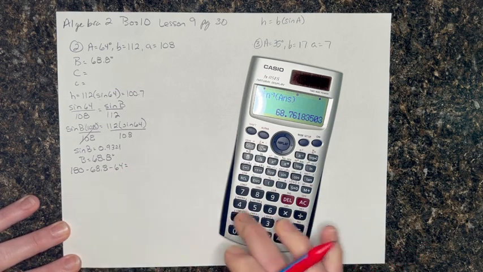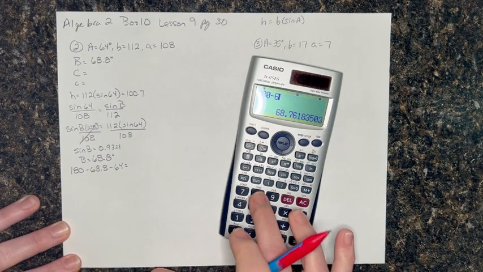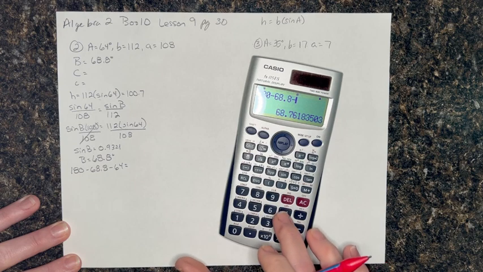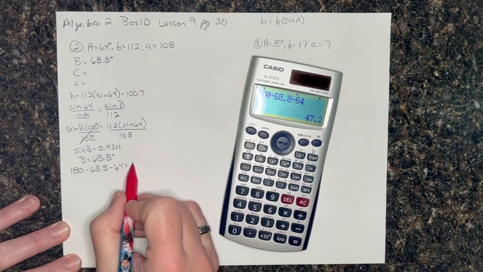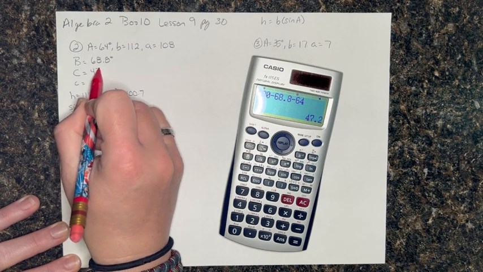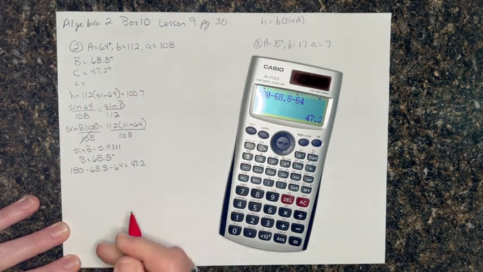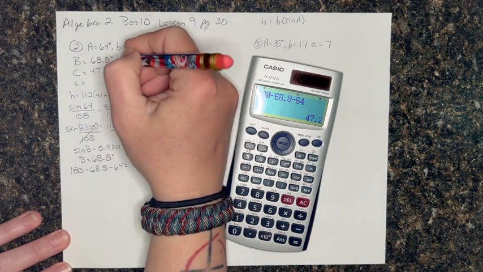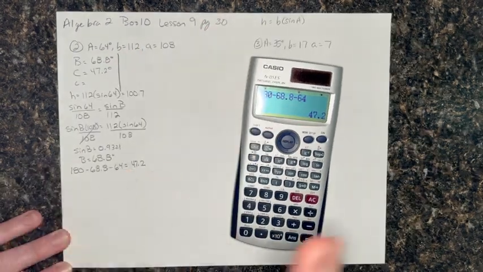Now I can find angle C because 180 minus that 68.8 minus A, which is 64, will give me C. So 180 minus 68.8 minus 64 equals 47.2 degrees. Now I can solve for side C.